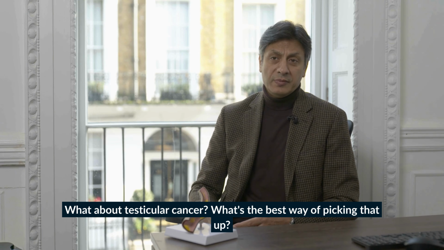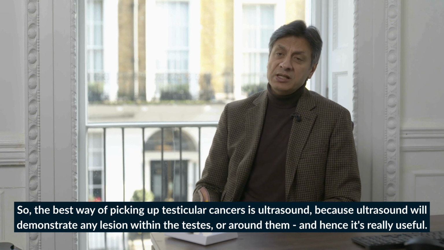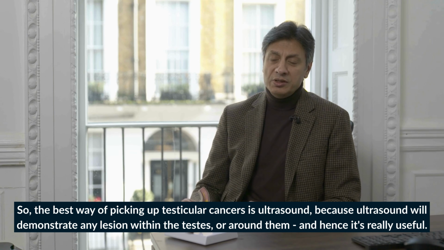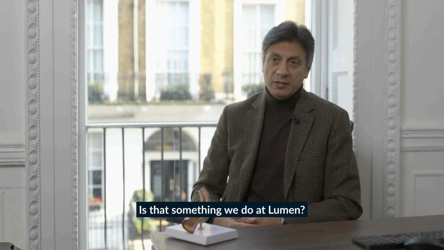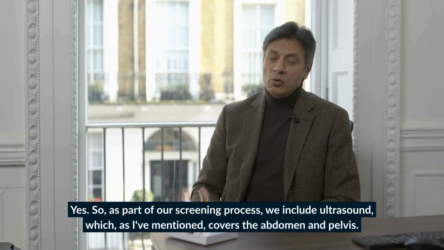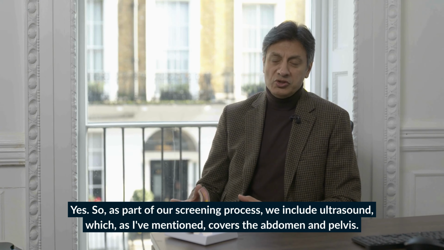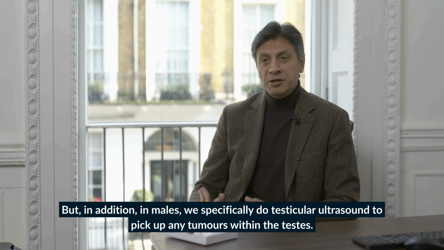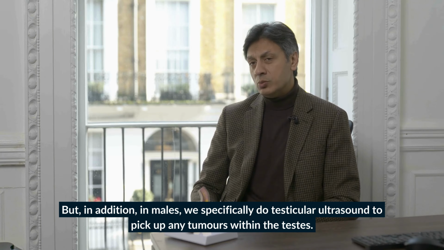What about testicular cancer? What's the best way of picking that up? So the best way of picking up testicular cancers is ultrasound, because ultrasound will demonstrate any lesion within the testes or around it, and hence it's really useful. Is that something we do at Lumen? Yes, so as part of our screening process, we include ultrasound, which, as I've mentioned, covers the abdomen and pelvis, but in addition, in males, we specifically do testicular ultrasound to pick up any tumors within the testes.